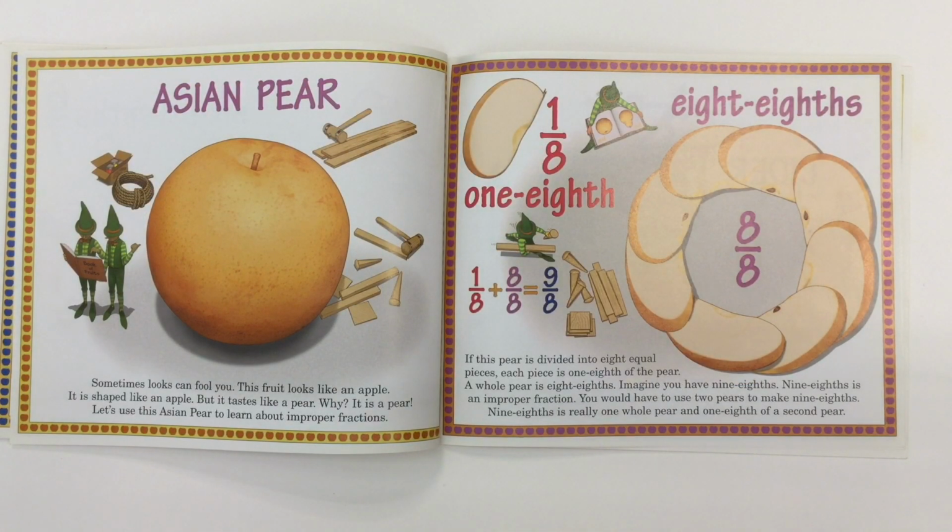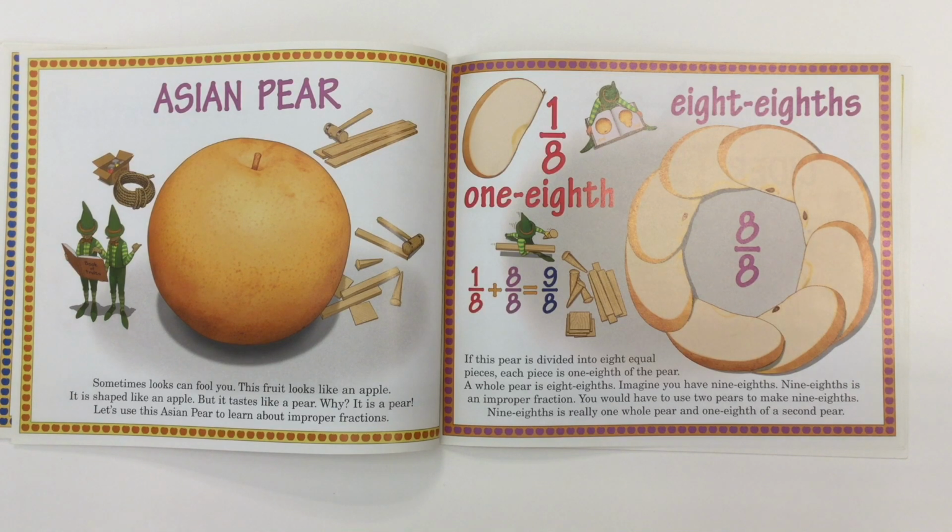An Asian pear. Sometimes looks can fool you. This fruit looks like an apple. It is shaped like an apple, but it tastes like a pear. Why? It is a pear. Let's use this Asian pear to learn about improper fractions. If this pear is divided into 8 equal pieces, each piece is 1/8 of the pear. A whole pear is 8/8.